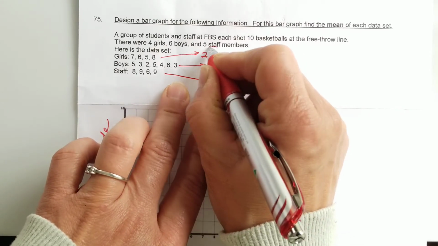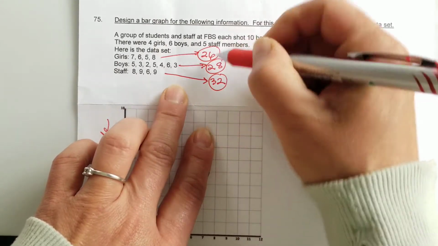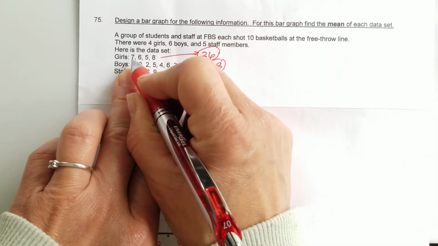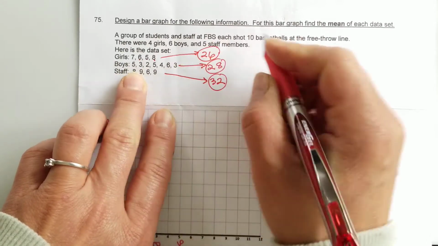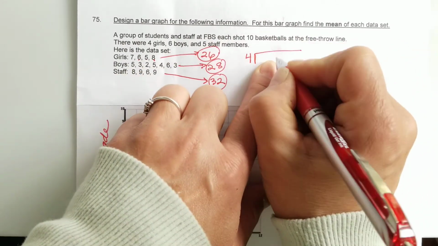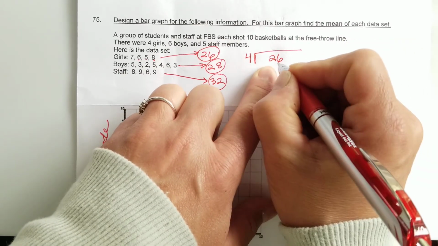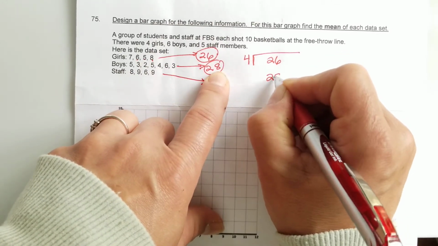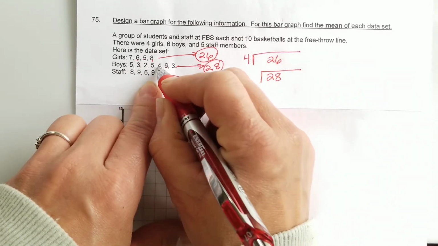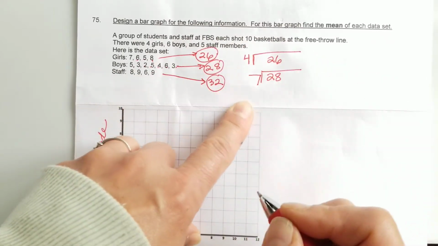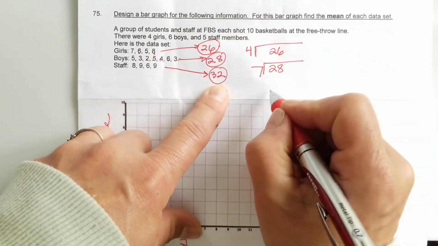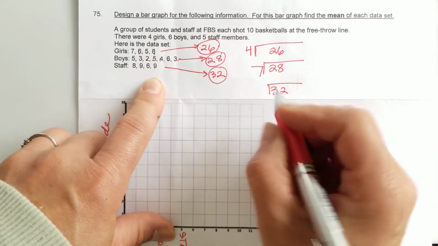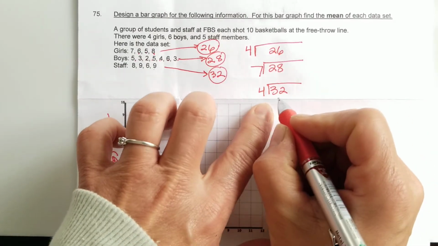So first you're going to find the mean for each group. The mean for the girls is, we have 1, 2, 3, 4 girls, so we're going to divide 26 by 4. For the boys, they shot 28 total, and they have 1, 2, 3, 4, 5, 6, 7 boys, so you're going to divide by 7. And for the staff, they shot a total of 32 free throws, 1, 2, 3, 4. So let's go ahead and divide this out.